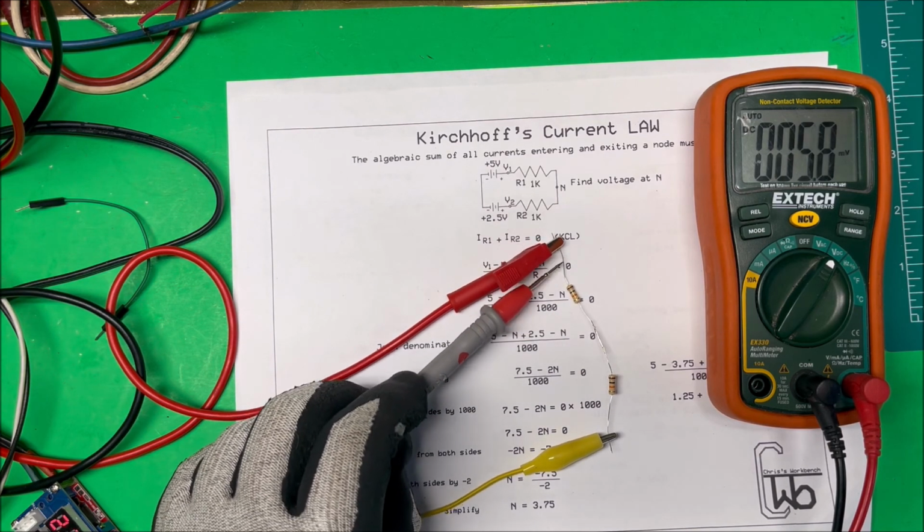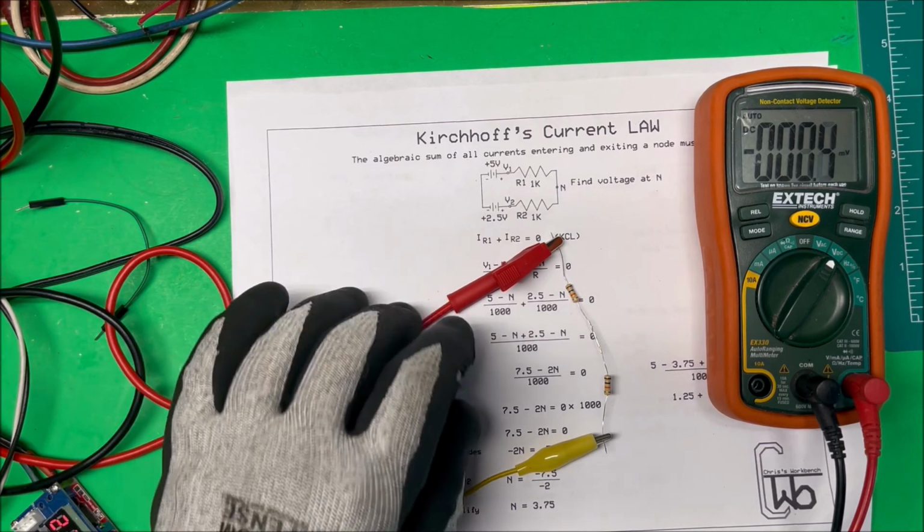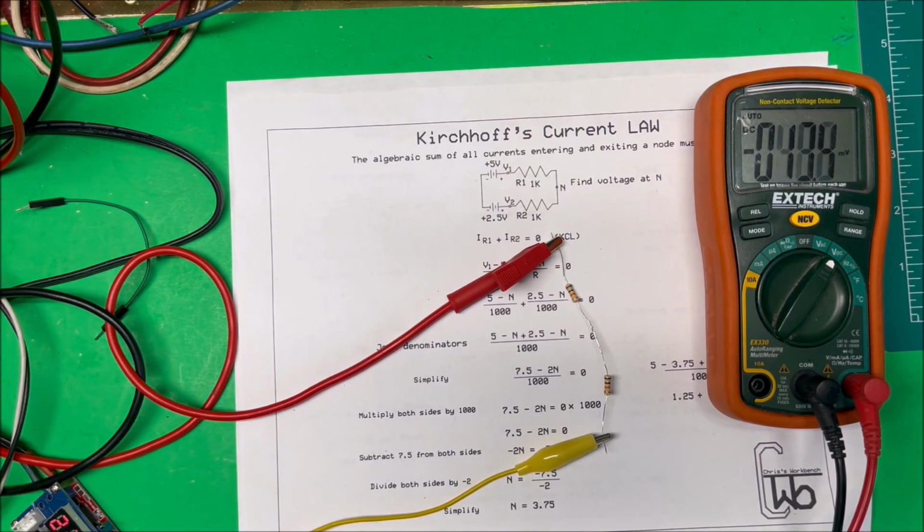So that's how it works. And that's it. That's Kirchhoff's current law. Thank you.